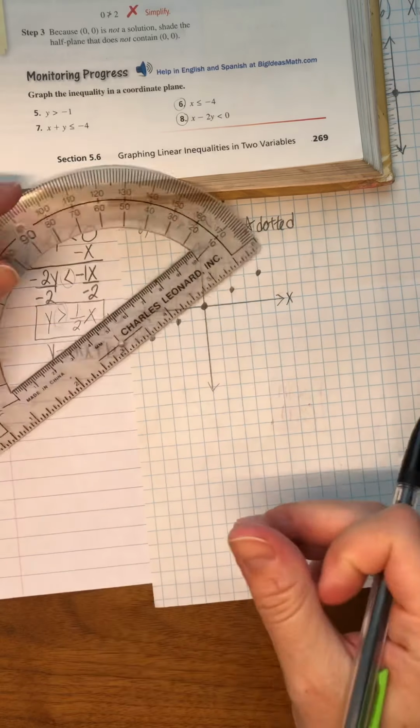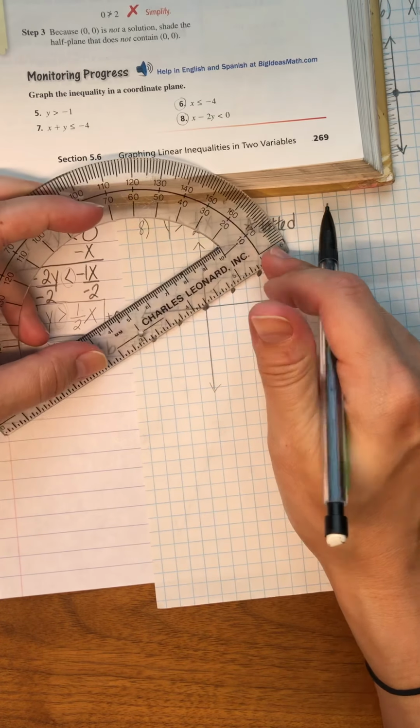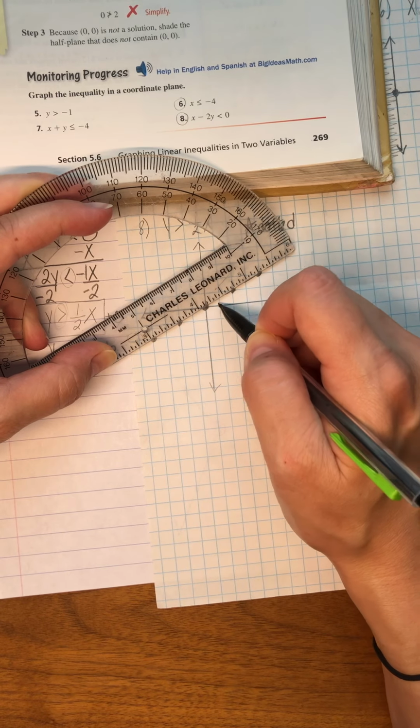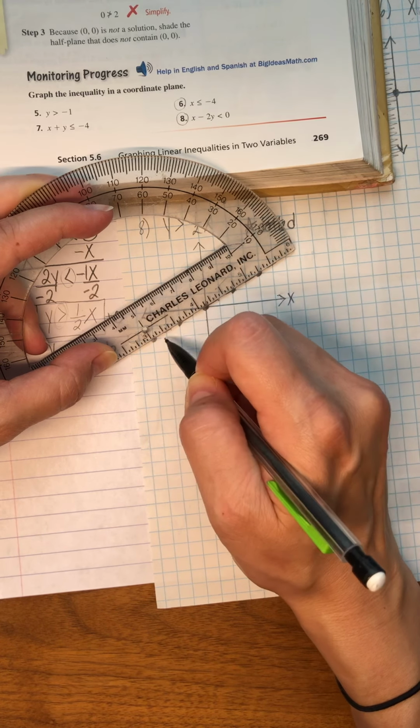Okay, we're ready to draw our line. Don't forget it's going to be dotted. So we're going to use dashes to draw this line.